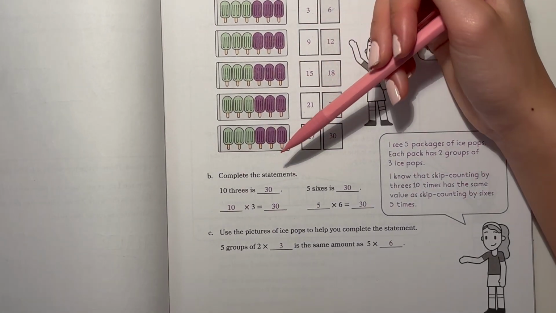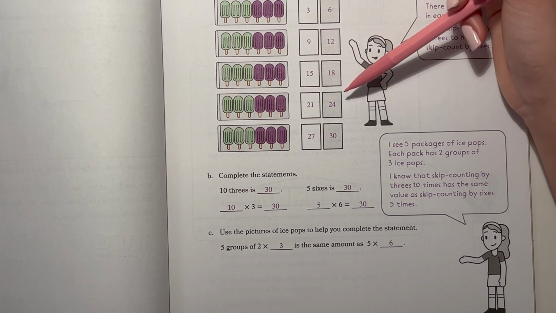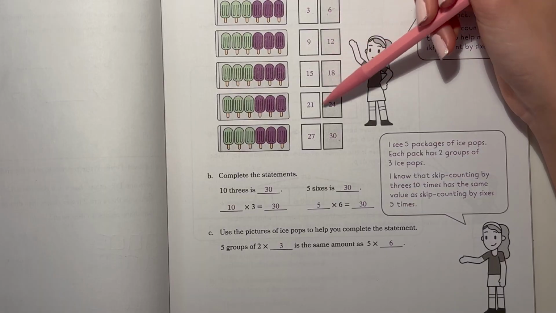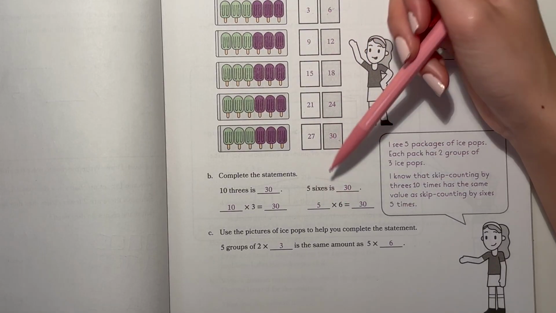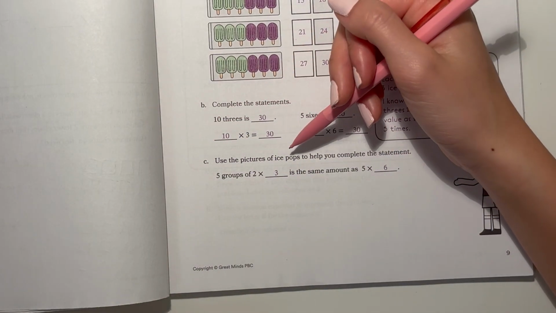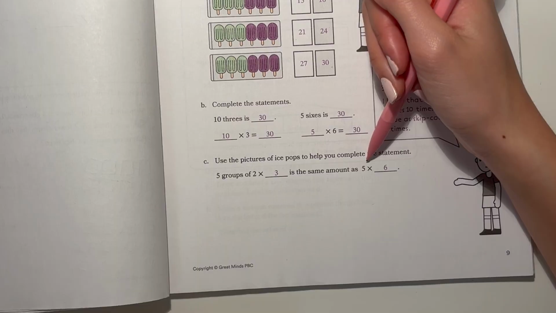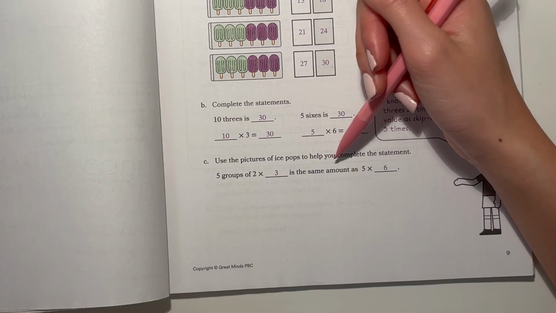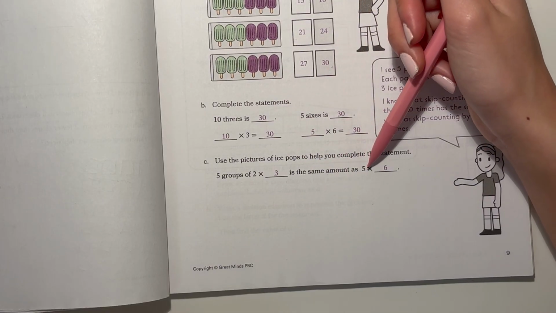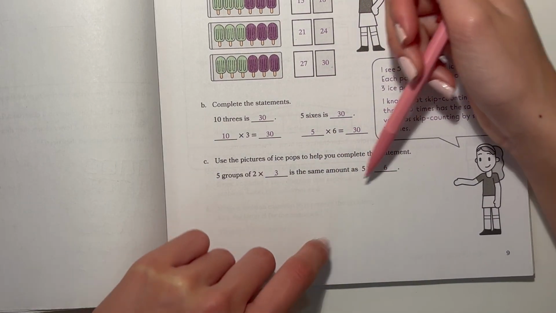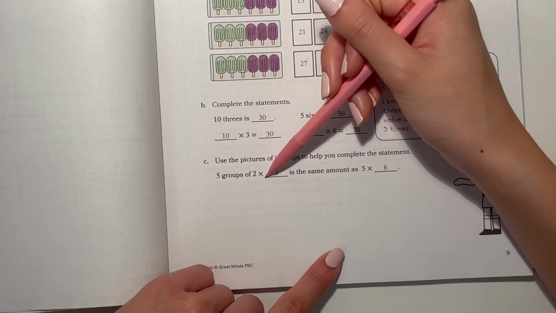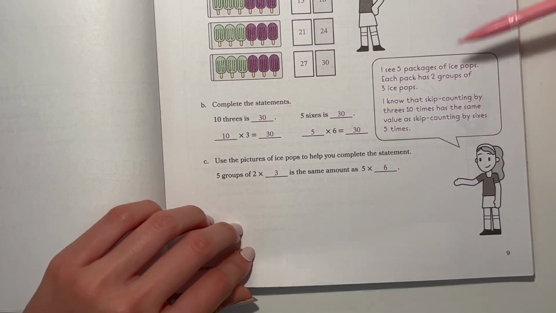So 10 threes is 30. 10 times 3 is equal to 30. So that means 5 sixes is 30. 5 times 6 is equal to 30. And C, use the pictures of ice pops to help you complete the statement. So 5 groups of 2 times 3 is the same amount as 5 times 6. Because 2 times 3 is 6. So it's 5 groups of 6. 5 times 6.